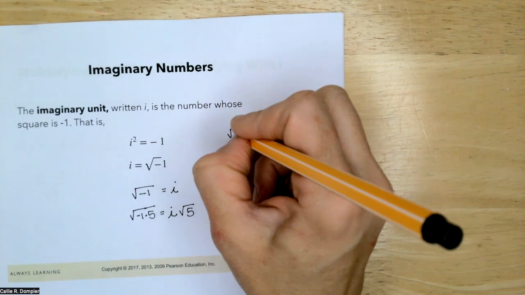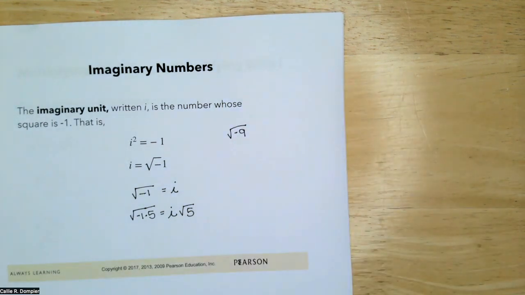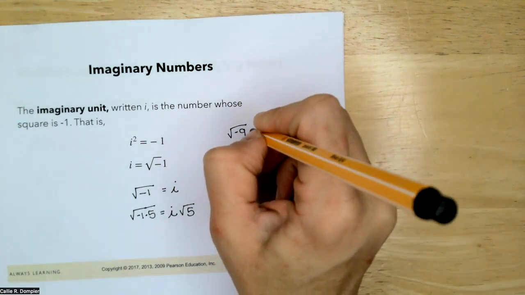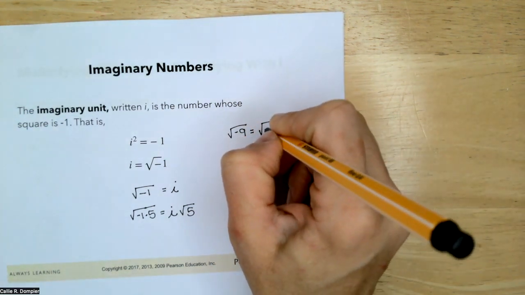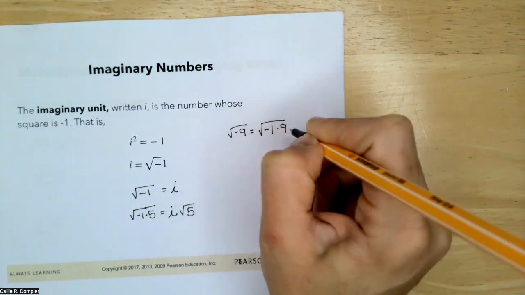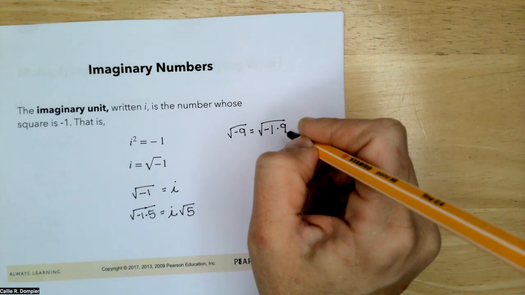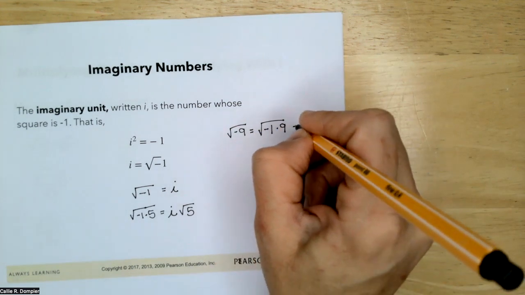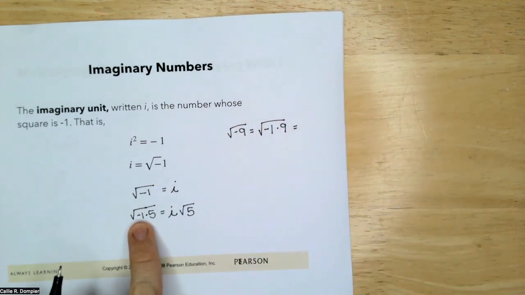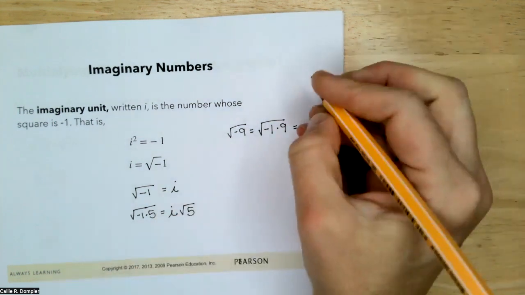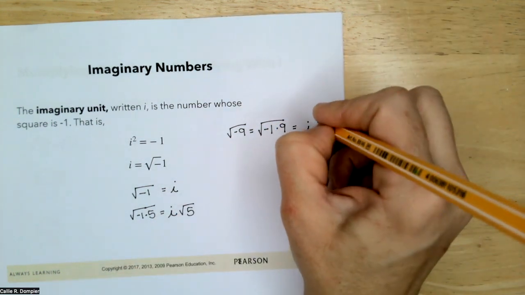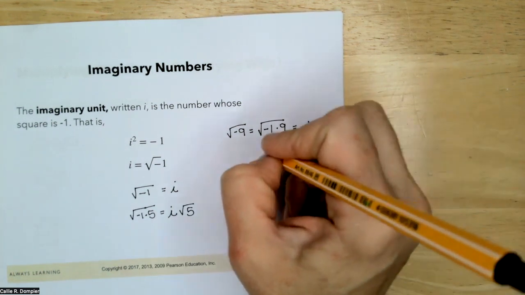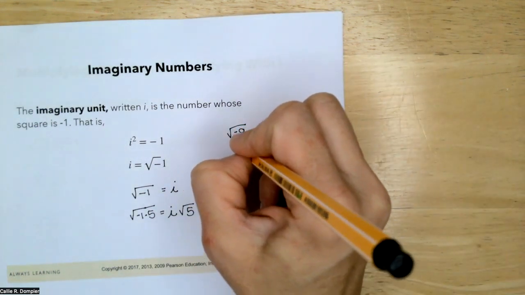The square root of -9. So we know the square root of 9 is 3, right? But we used to say the square root of -9 is no solution or is not a real number. Instead, we can say that that's the square root of -1 times 9, right? Two factors of -9, I apologize, are -1 and +9. So that can become the square root of -1 becomes i. So that becomes i square root 9. And the square root of 9 is 3. So that is actually 3i.